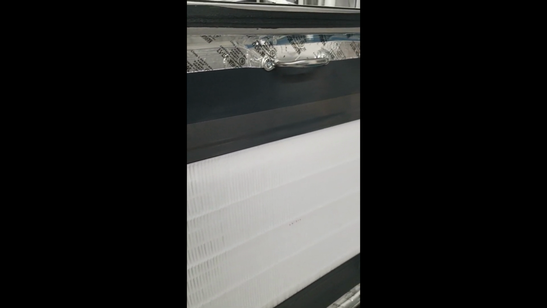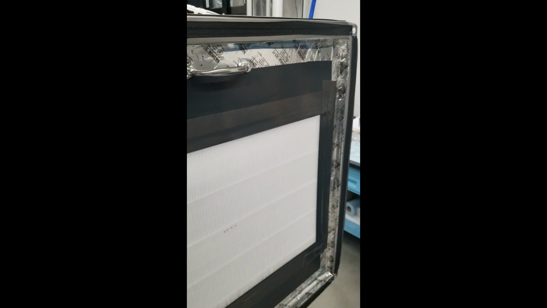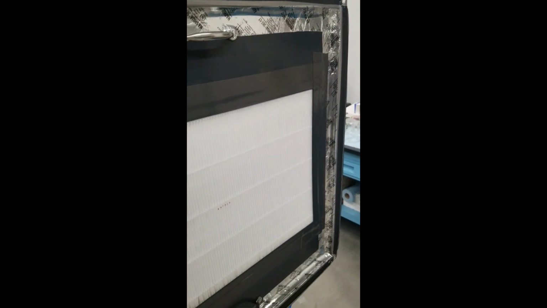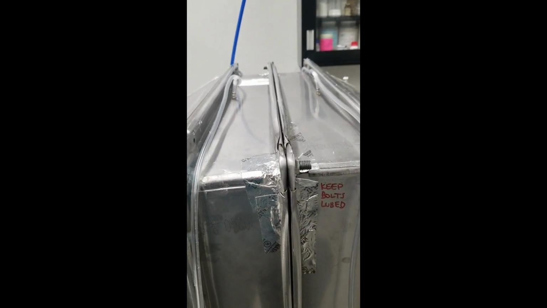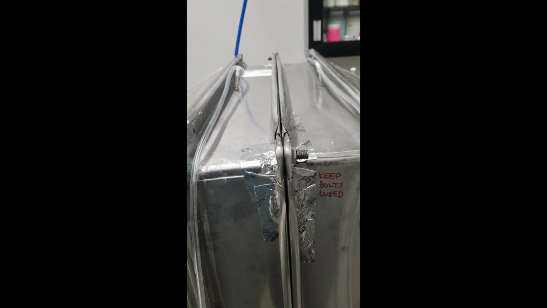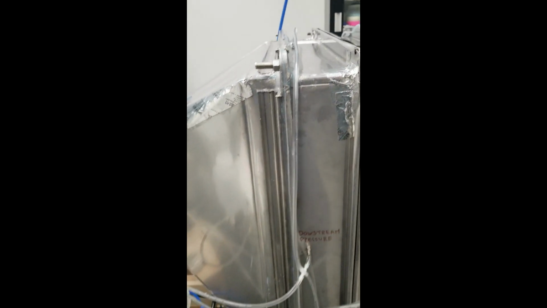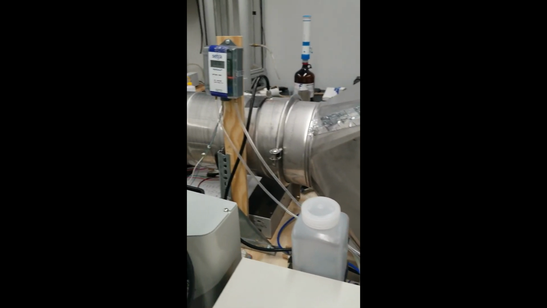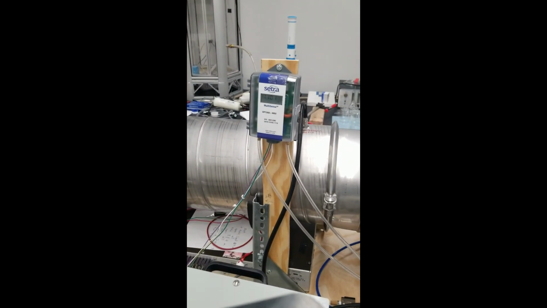The filter panel must be perfectly sealed on its perimeter by using duct tape to prevent particle leakage through the panel edges. When the air is flowing through the filter, the pressure drop is measured using pressure taps directly upstream and downstream of the filter panel, which are connected to a differential pressure transducer.